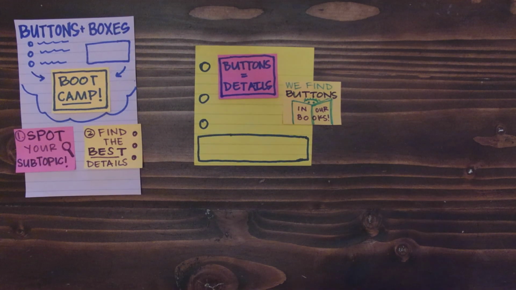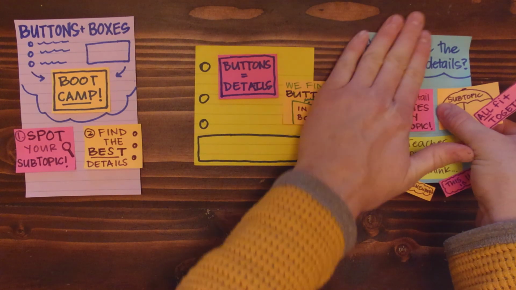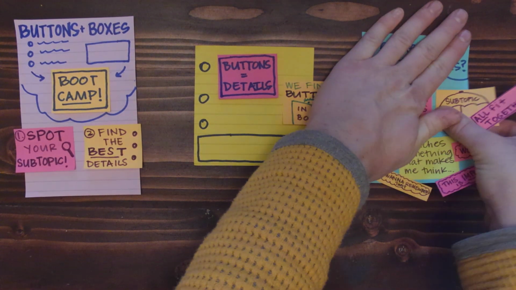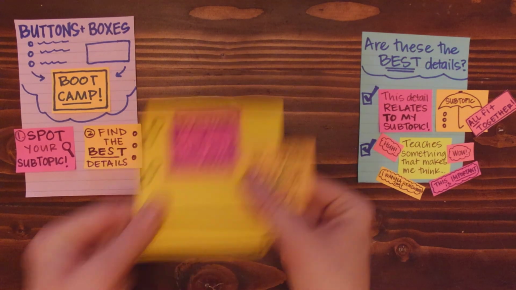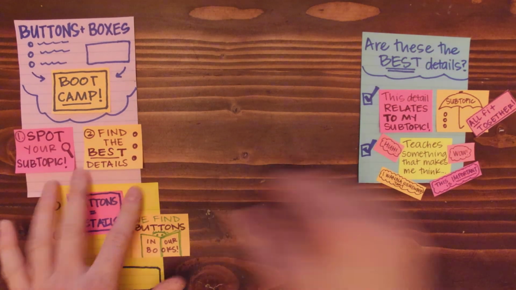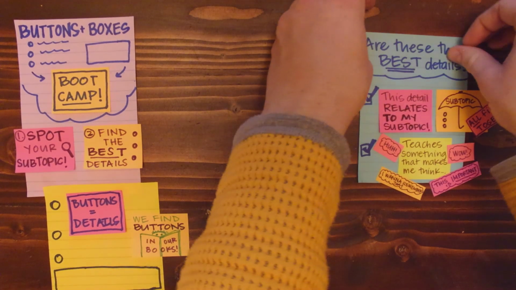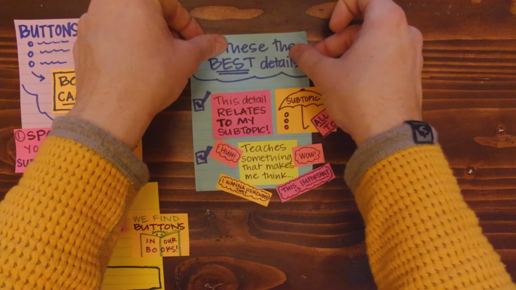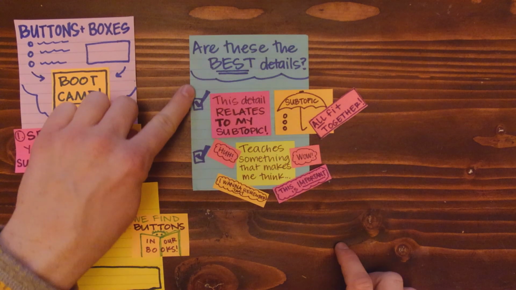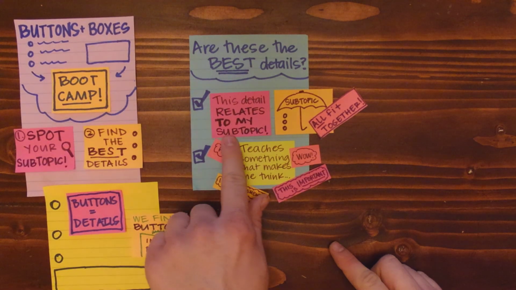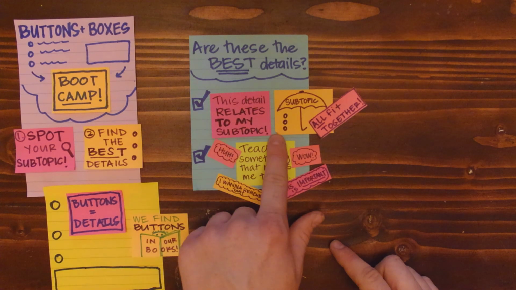So in order to decide what the best details are, there are 2 parts that readers think about. First, they make sure that these details relate to their subtopic, okay? So are these the best details? Yes, if they relate to what my subtopic is talking about.